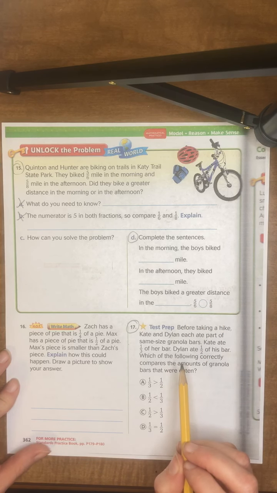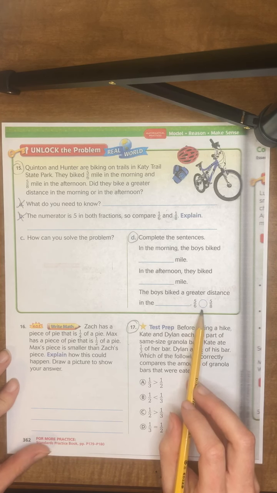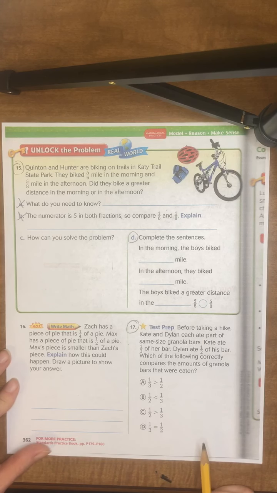So in the morning, the boys biked blank mile. In the afternoon, they biked blank mile. The boys biked a greater distance in the blank. 5/6 compared to 5/8, and we're putting in a greater than, less than, or equal sign. Number 17. Before taking a hike, Kate and Dylan each ate part of same size granola bars. Kate ate 1/3 of her bar. Dylan ate a half of his bar. Which of the following correctly compares the amounts of granola bars that were eaten?